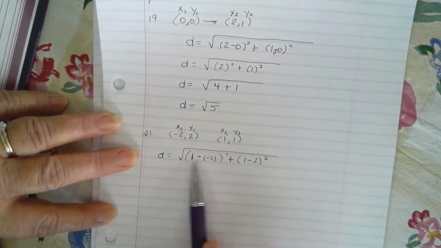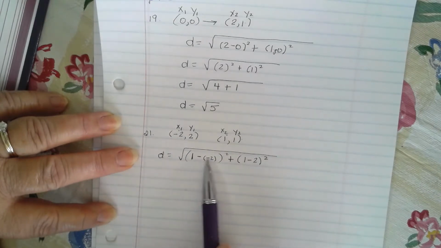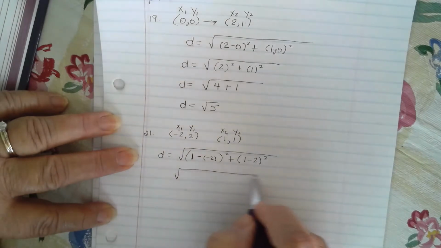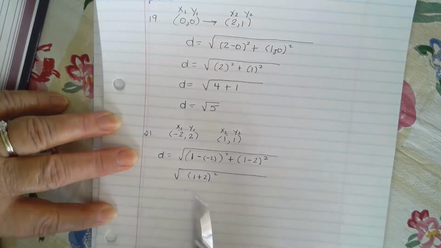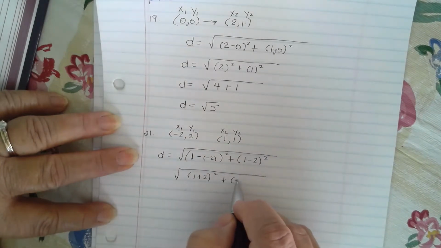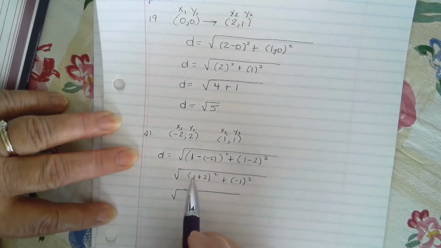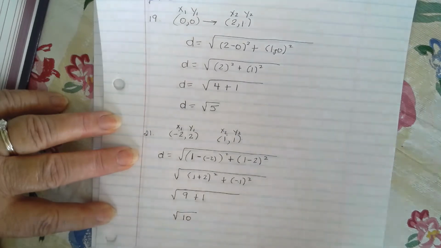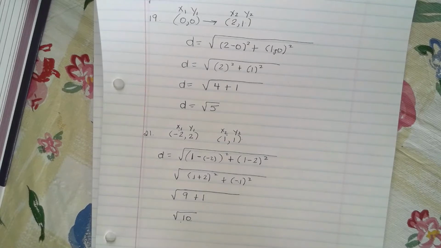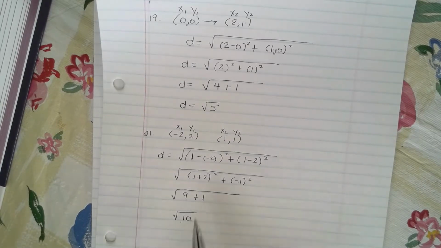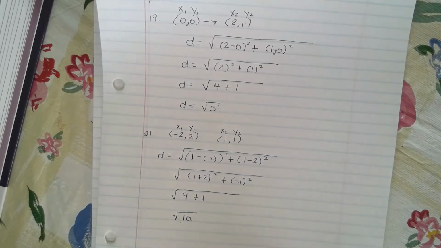Now notice right here on the x part, when I do 1 minus negative 2, that's going to become a 1 plus 2, because a negative times a negative is a positive. And then 1 minus 2 is a negative 1. So 1 plus 2 is 3, and 3 squared is 9. Negative 1 squared is 1. I add those together and get the square root of 10. So the square root of 10 is slightly more than 3. If you type that in the calculator, the square root of 10, it would be like 3.1, which means if I could take the length of this line and lay it out on a scale where I could read it, it would be a little bit more than 3.